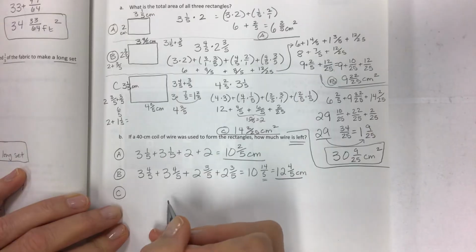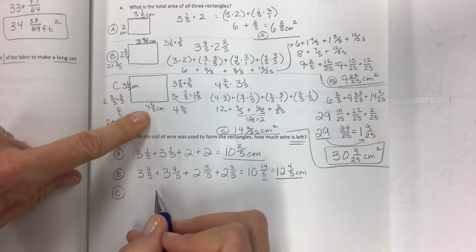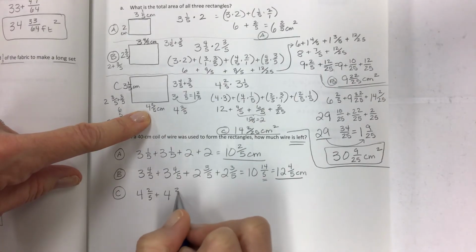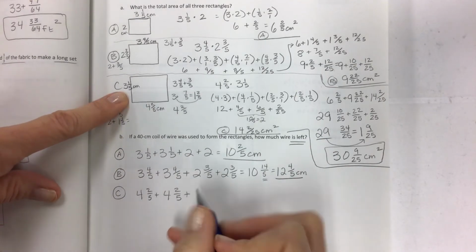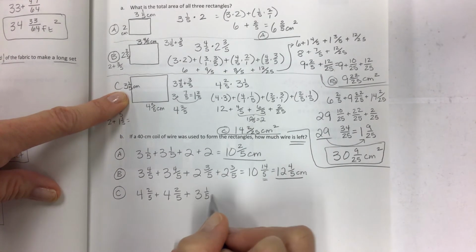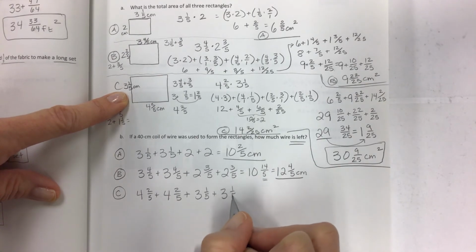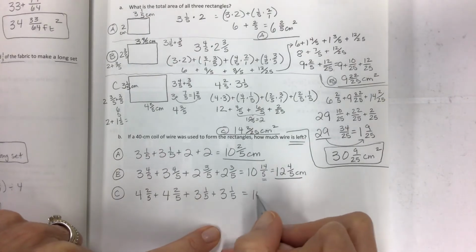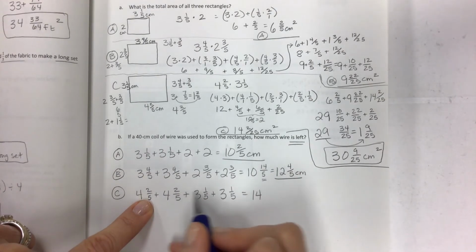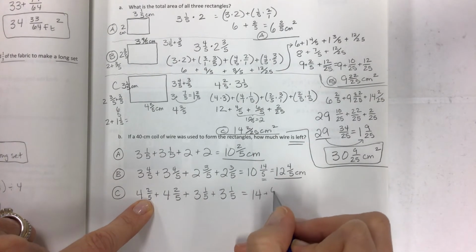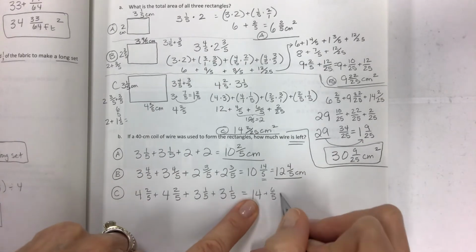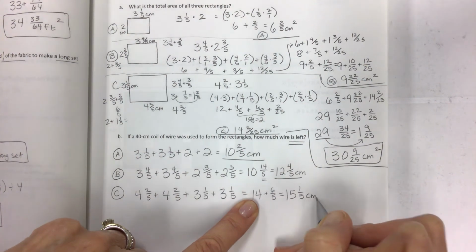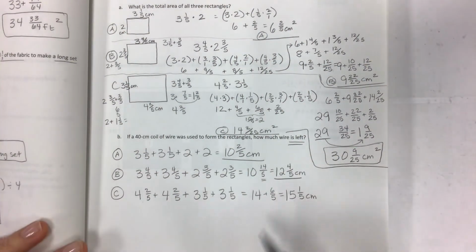Rectangle C. We have our measurements. It's 4 2/5 twice, and then it's 3 1/5 twice. 4, 8, 9, 10, 11, 12, 13, 14, 2, 4, 5, 6. That's 1 1/5. So that's 15 1/5 centimeters.